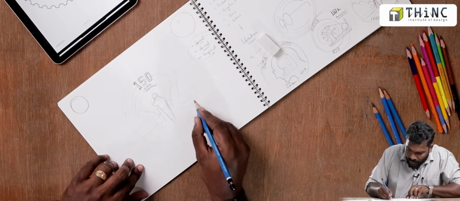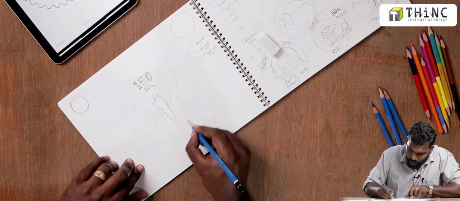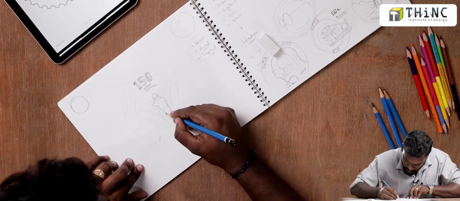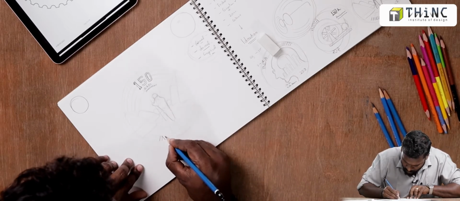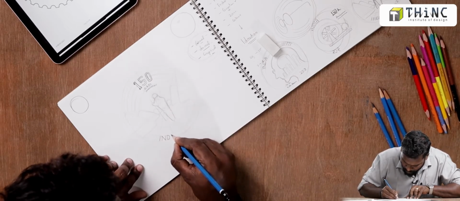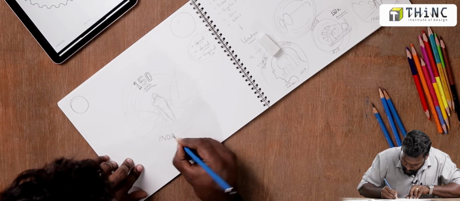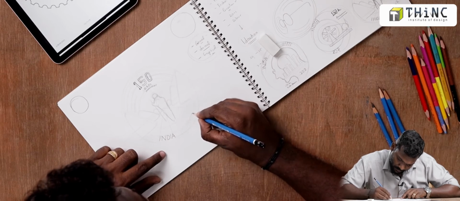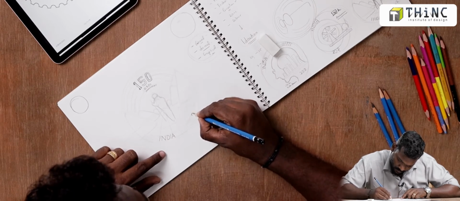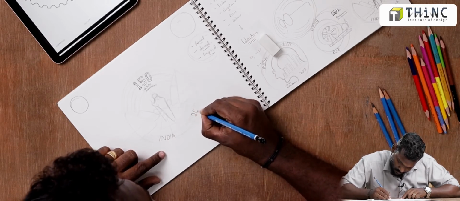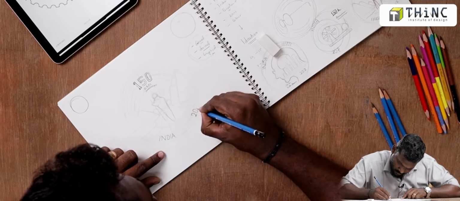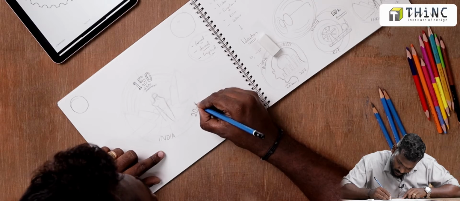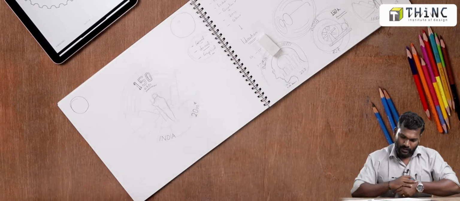Then you can come down and you can write about the stamp origin and the denomination. So it's India. And the denomination is 20. Look at the way the text is written. 20.